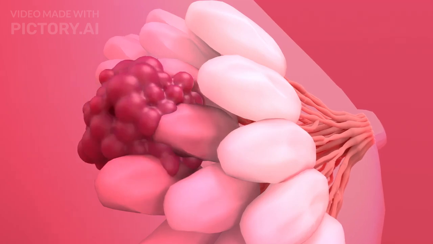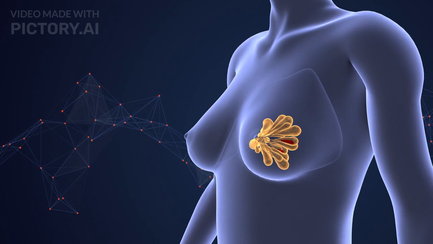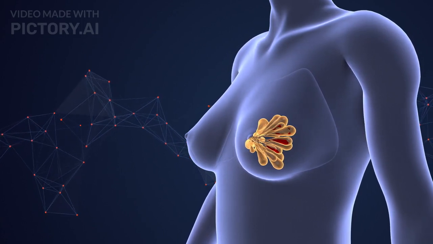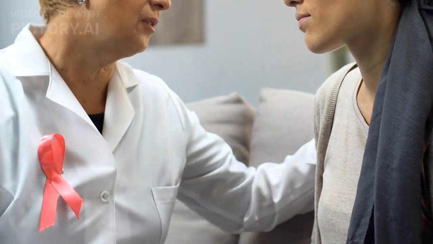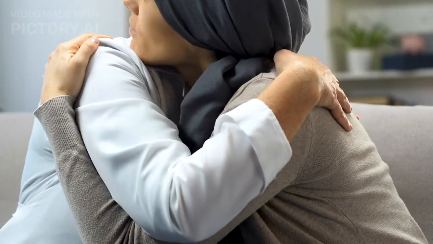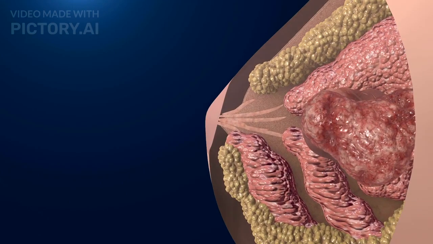Breast cancer. Breast cancer is when breast cells mutate and become cancerous cells that multiply and form tumors. Healthcare providers may treat breast cancer with surgery to remove tumors or treatment to kill cancerous cells. Breast cancer tumors develop when breast cells mutate and grow.